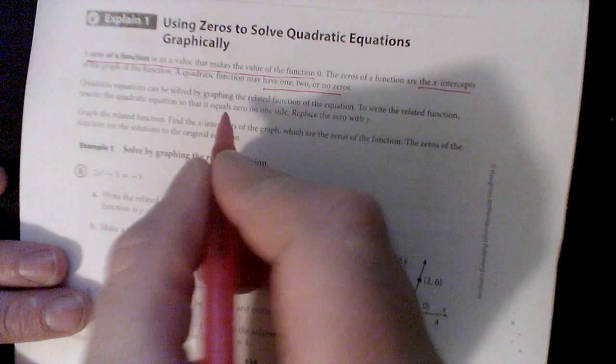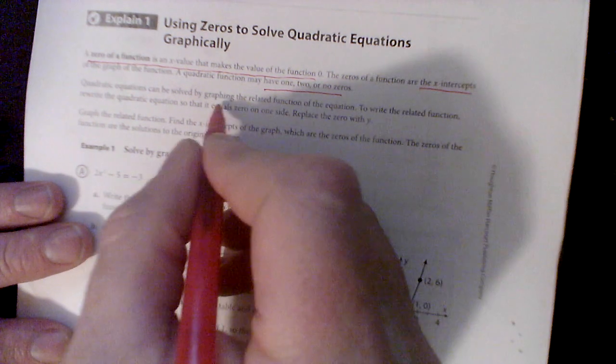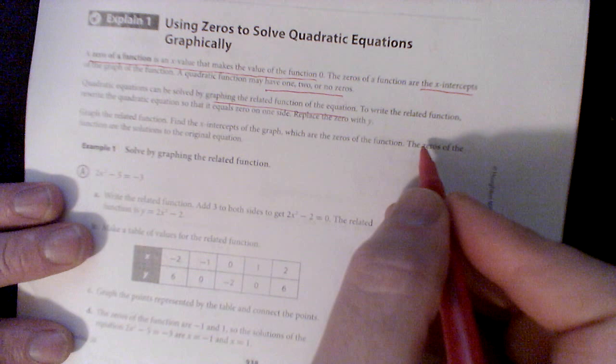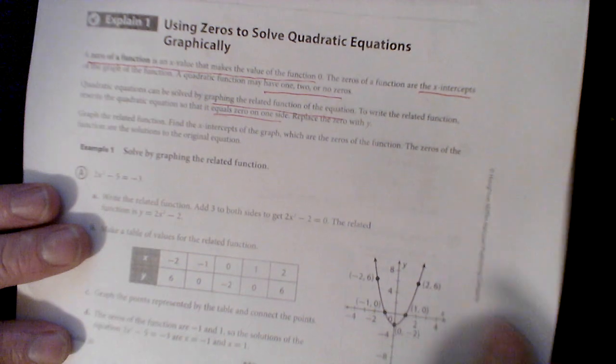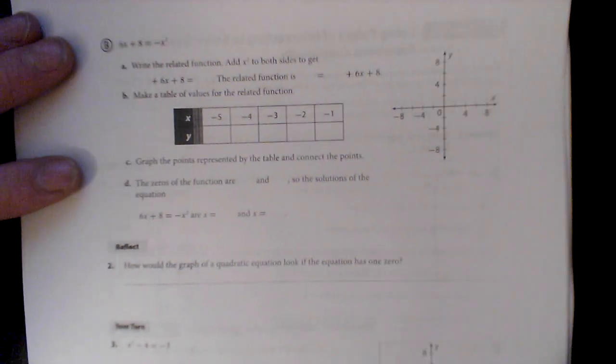So quadratic equations can be solved by graphing the function of the equation. To write the related function, rewrite the quadratic so that it equals 0 on one side. So that's all we need to know. I'm going to go to 239. And we're going to take this right here, we're going to add x squared to both sides.